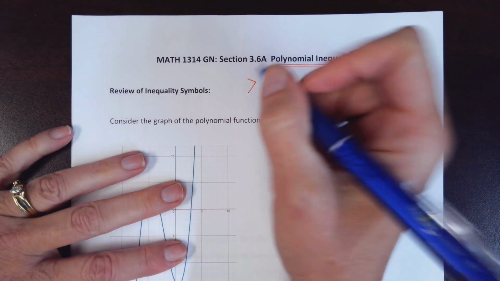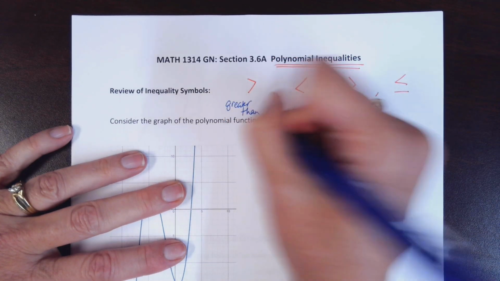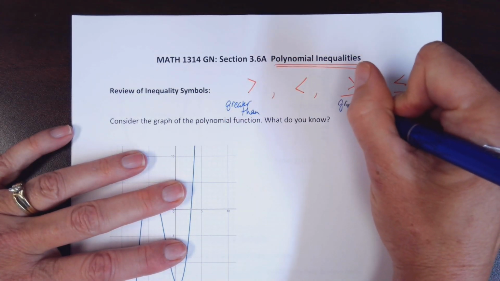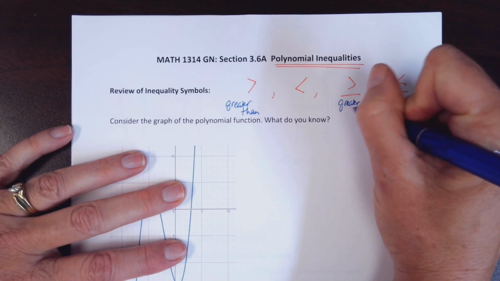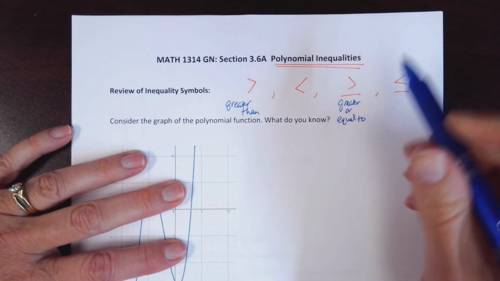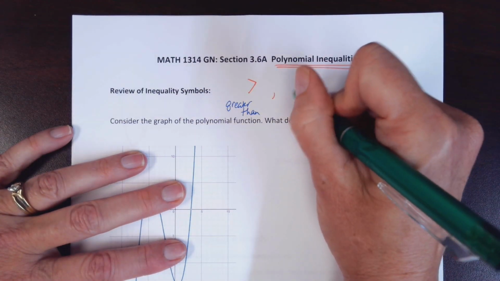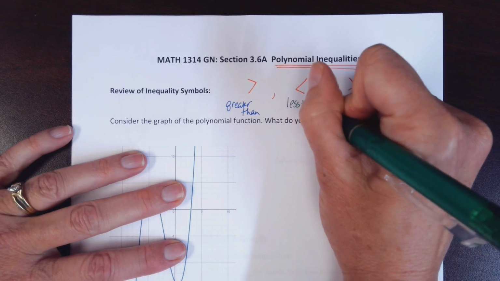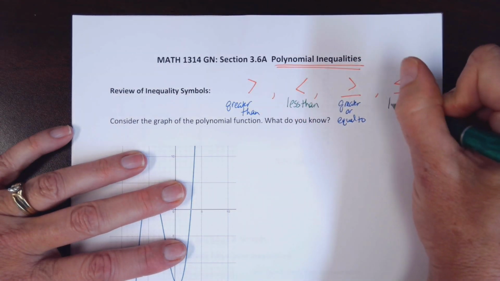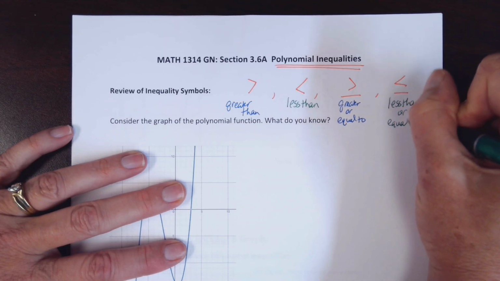So here we go. All right, so this is my greater than. This one is greater than or equal to, because it has part of that equal sign with it. So greater than or equal to. And then if I'm opening in this direction, it's less than. And then of course here is less than or equal to.